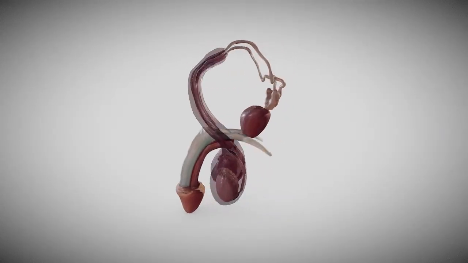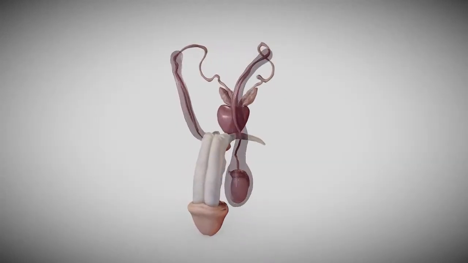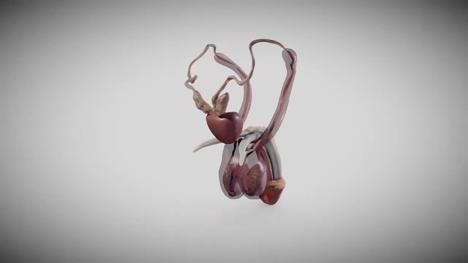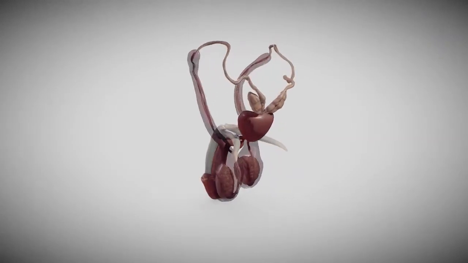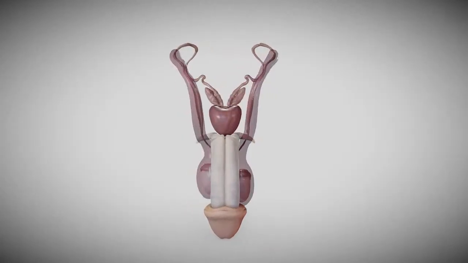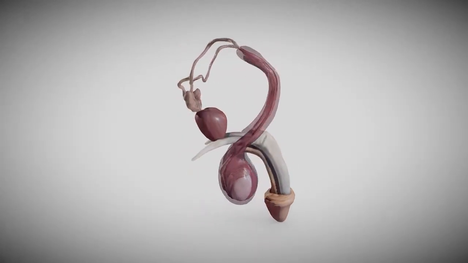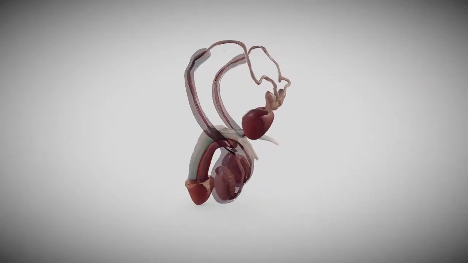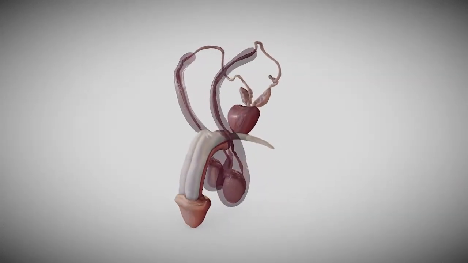sex cells and the reproduction of offspring. In males, the reproductive system consists of the testes, which produce sperm, and the penis, which transports sperm during sexual intercourse. In females, the reproductive system consists of the ovaries, which produce eggs, and the uterus, which provides a place for a fertilized egg to develop into a baby.